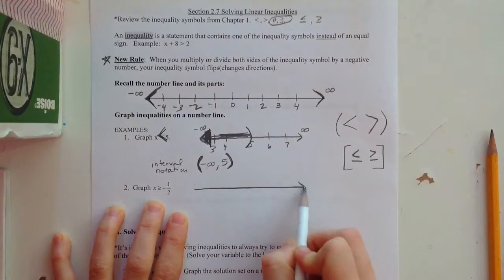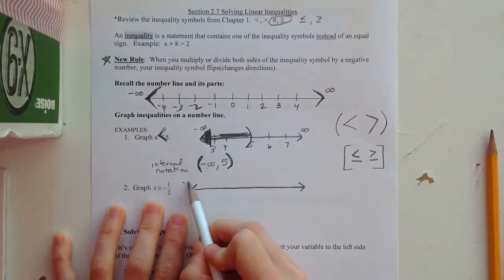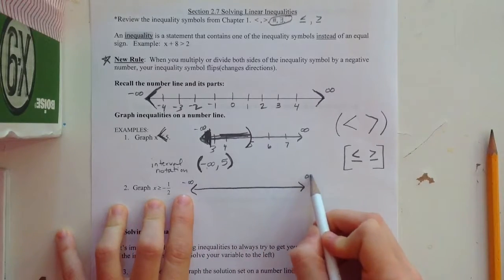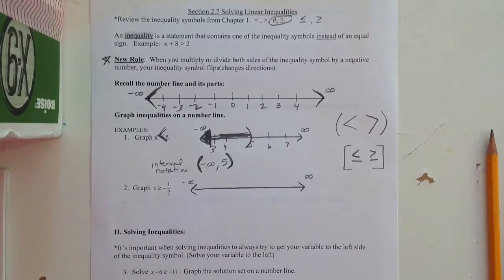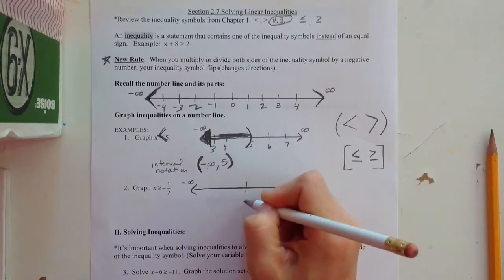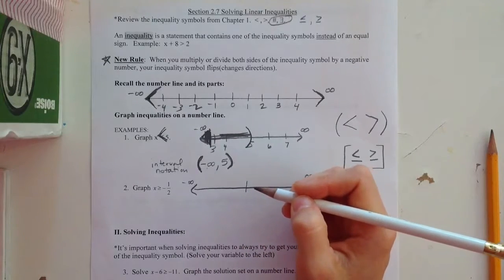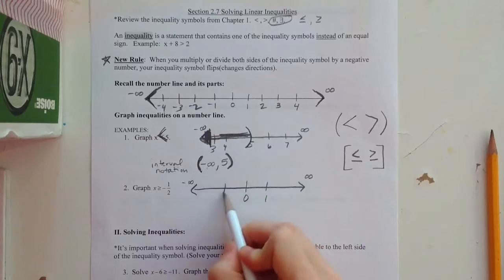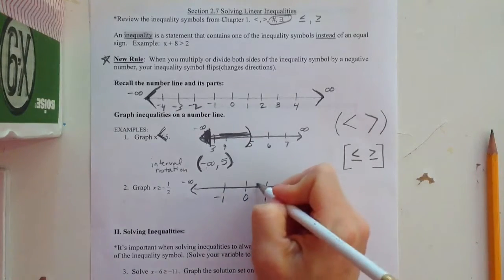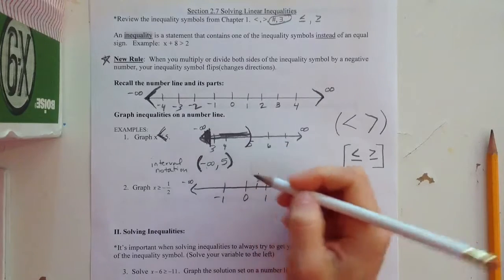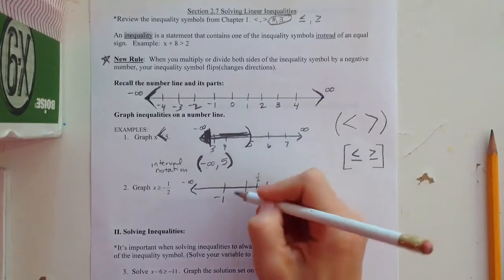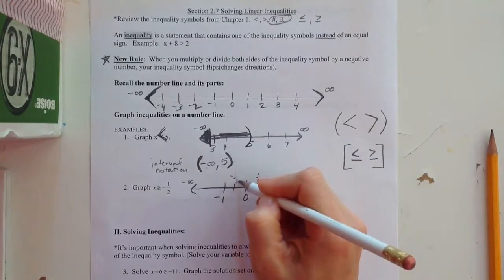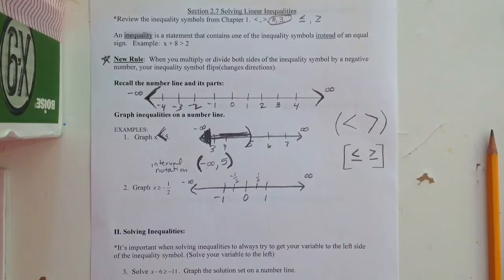Now don't worry that it has a fraction. It's not going to matter. So remember, your graph goes from negative infinity to the left to positive infinity to the right. And I'm just going to draw where negative 1/2 is. And remember, if you have 0, 1, and negative 1 on the other side, you're going to have a positive 1/2 in between 0 and 1, that means you're going to have a negative 1/2 in between 0 and negative 1.